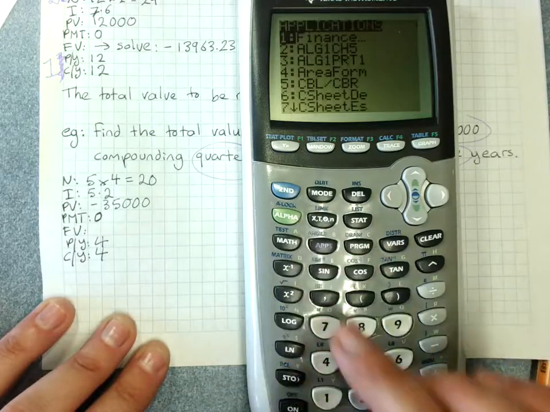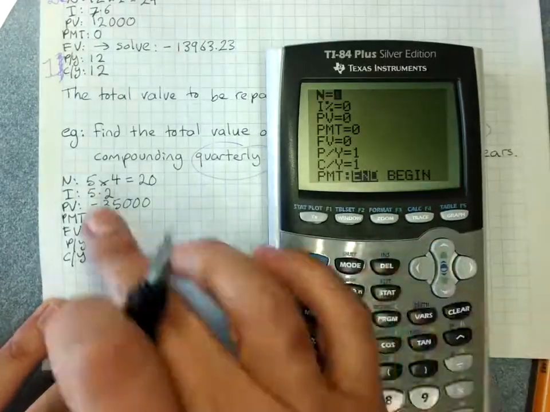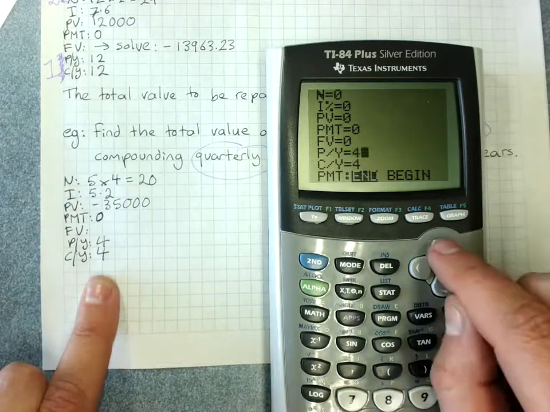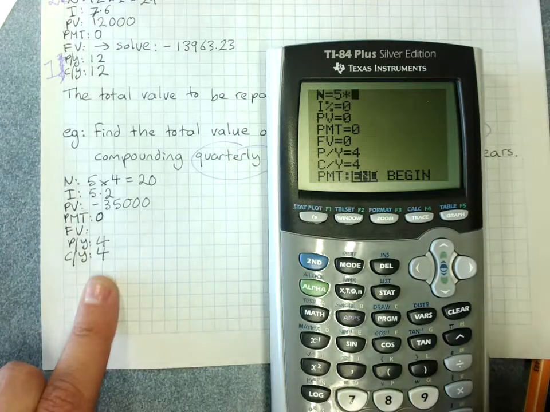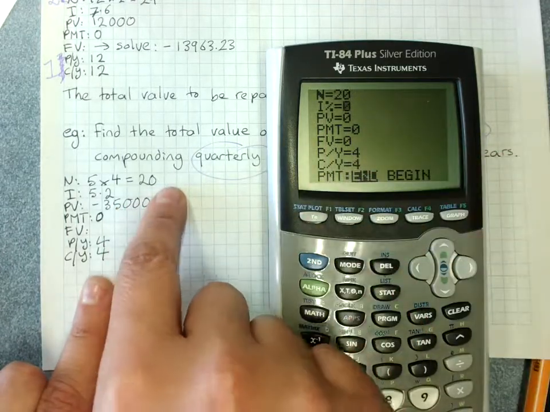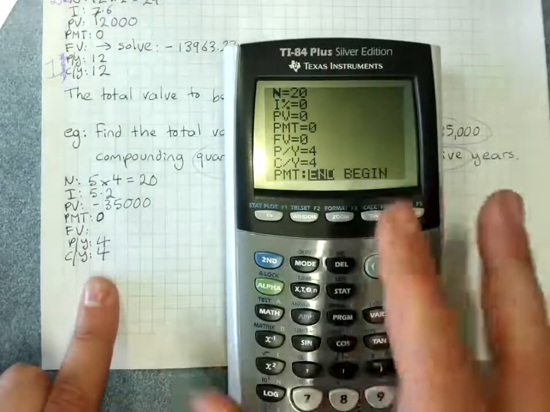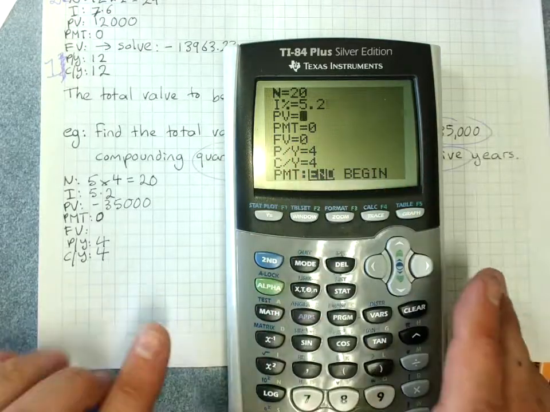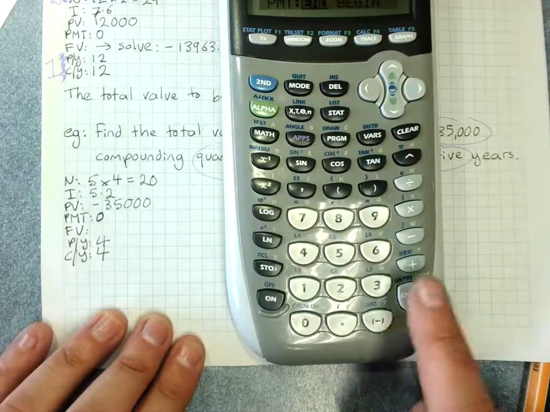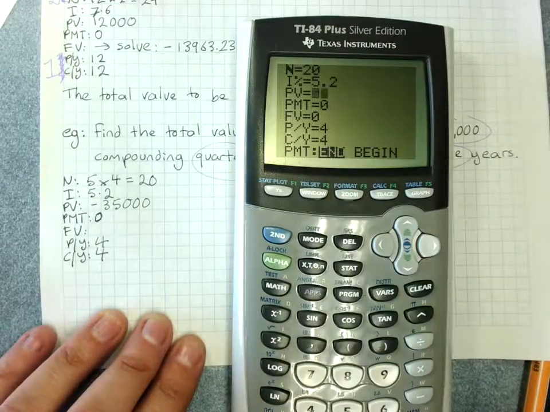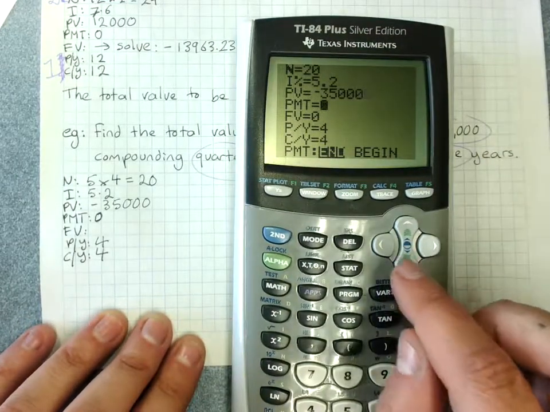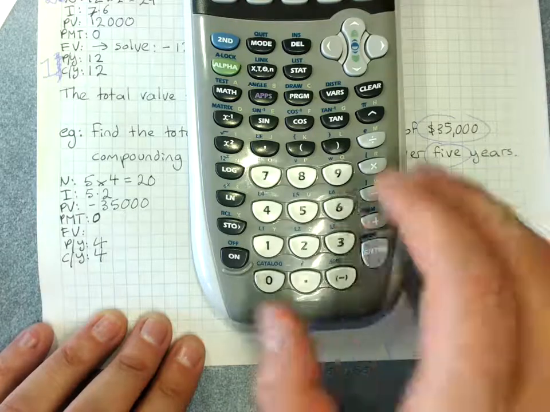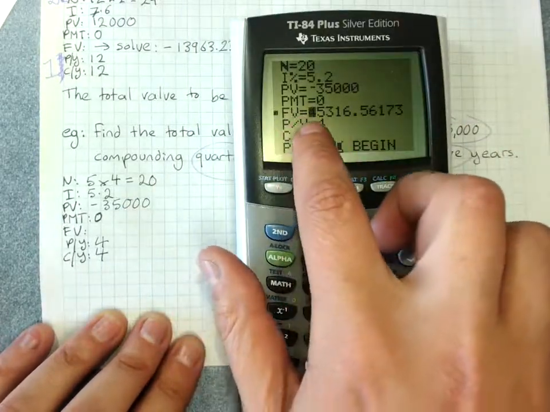Apps, finance, TVM solver, put everything in. PY and CY, 4. N, 5 times 4. Double check, yes, I got it right, it's 20. Interest rate, 5.2. You notice how I've written everything down before I get to here so I don't get confused. Present value, use the negative key, not the minus key. No payments, and solve for future value. Alpha, solve. It turns out positive.